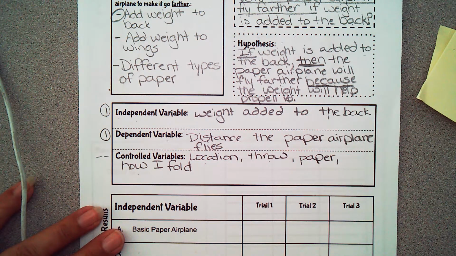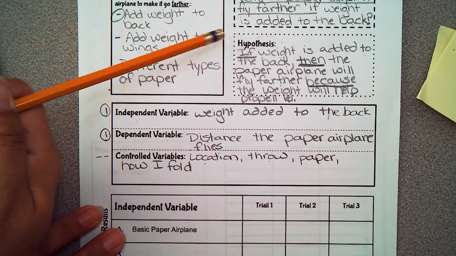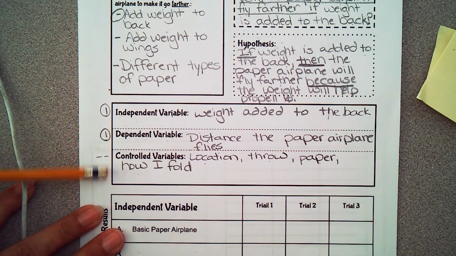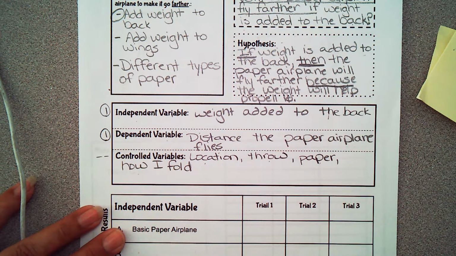That's all we're going to do for our experiment today. Remember, hypothesis, if, then, because, and identifying your variables. Now I want you to take a look at your experiment that you started setting up in the previous video, and I want you to write your hypothesis and identify your variables.